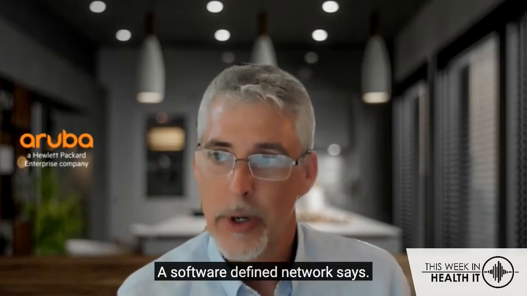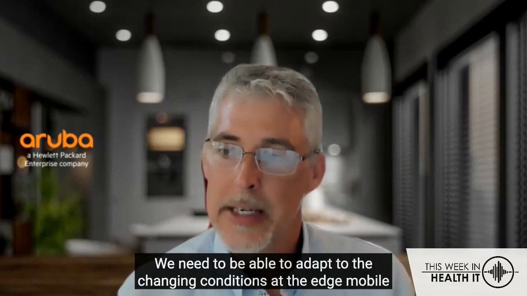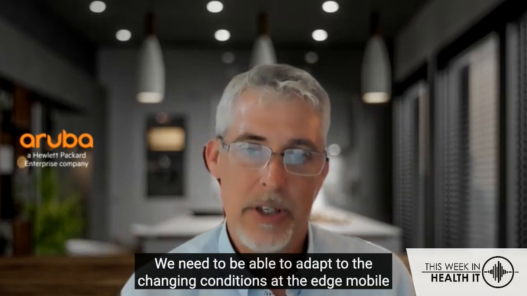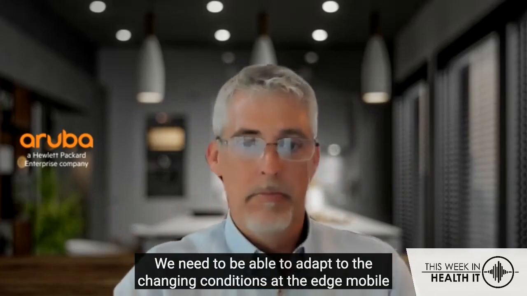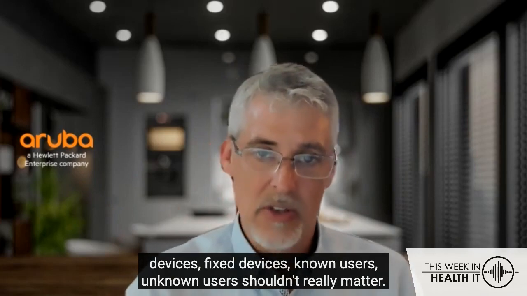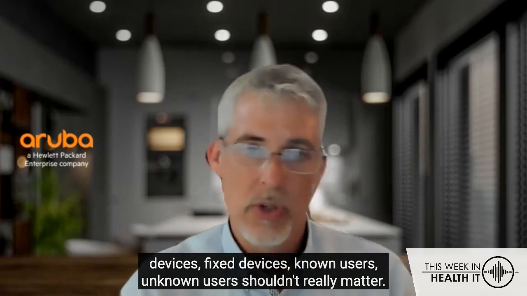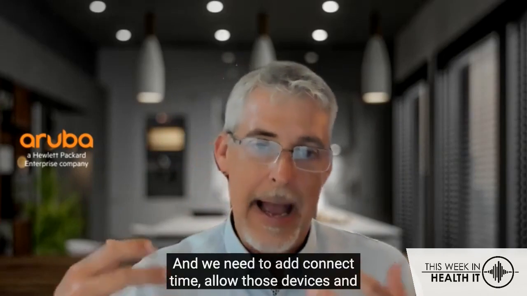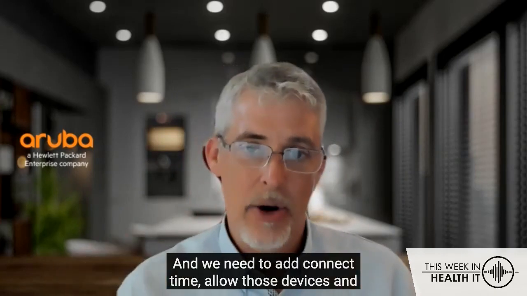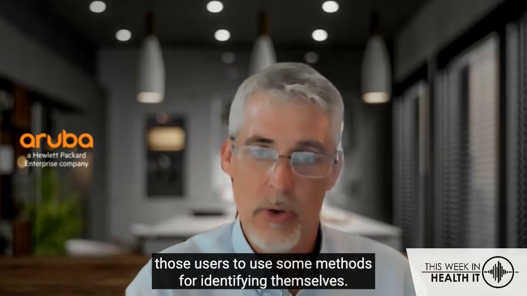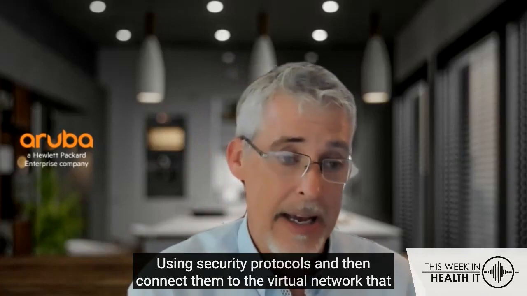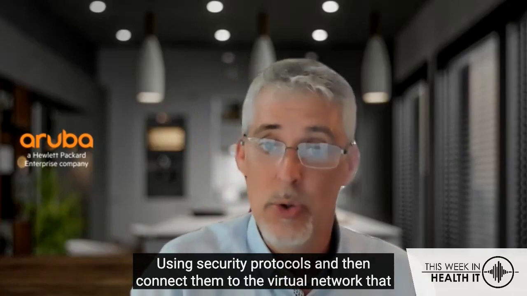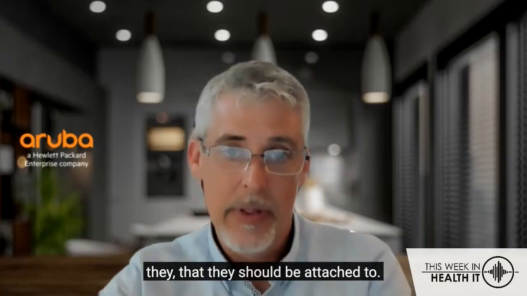A software-defined network says we need to be able to adapt to the changing conditions at the edge: mobile devices, fixed devices, known users, unknown users, shouldn't really matter. And we need to, at connect time, allow those devices and those users to use some methods for identifying themselves using security protocols, and then connect them to the virtual network that they should be attached to.